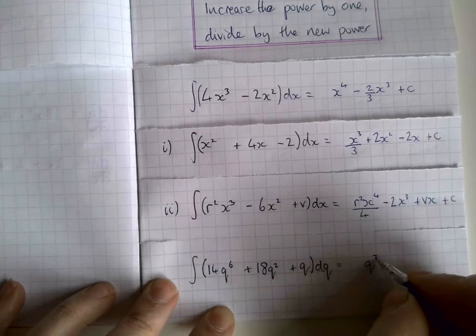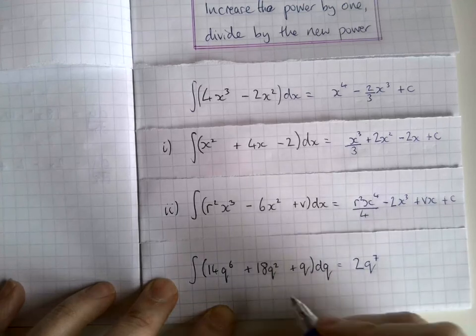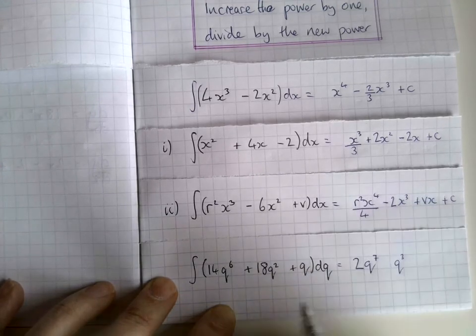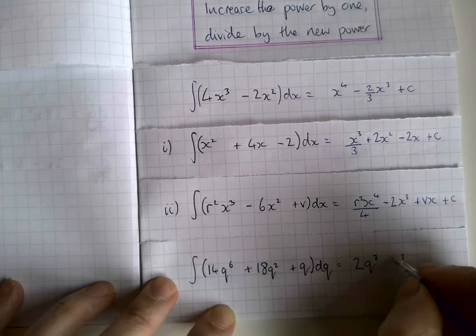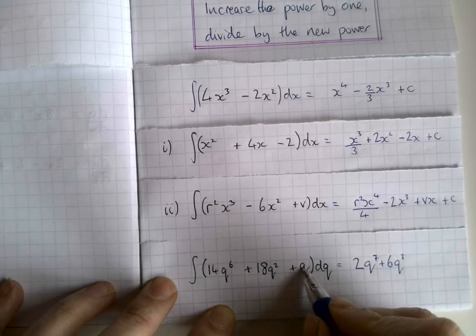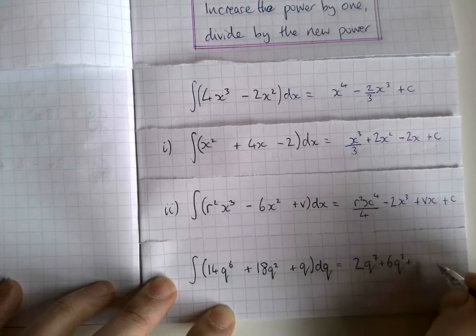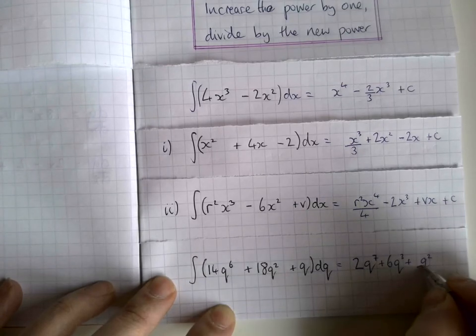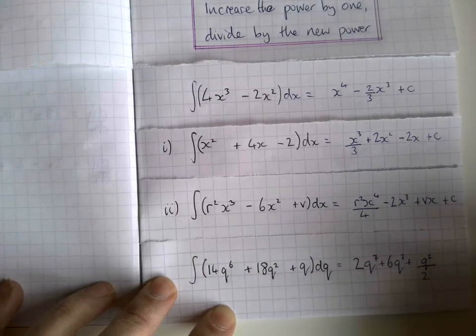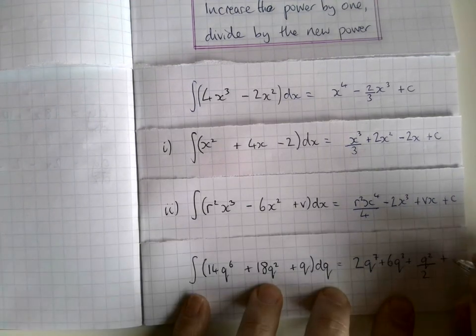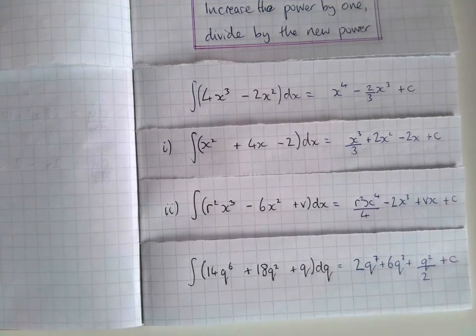So 14 divided by 7 is 2. This is going to go up to 3q cubed. Divide that by 3, get 6. That was positive. And then this goes up by a power. It's a q at the moment, so it's going to become a q squared. And dividing through by the new power, so divide that by 2. And we still have a constant term, so it's still plus c as well. And that's it for these.